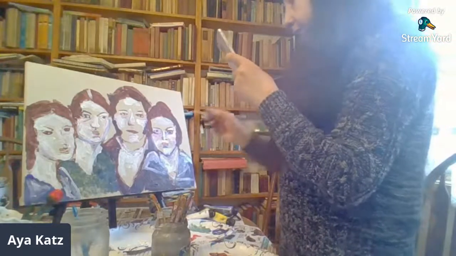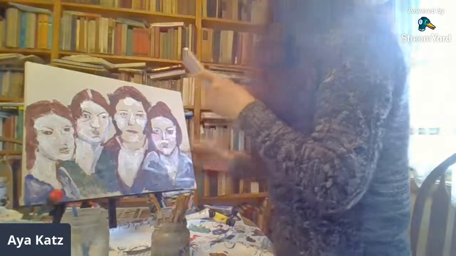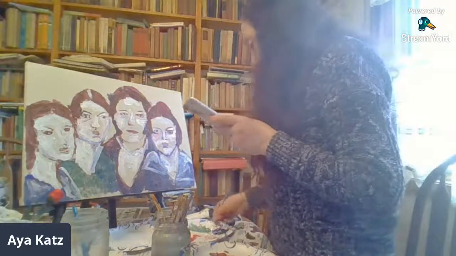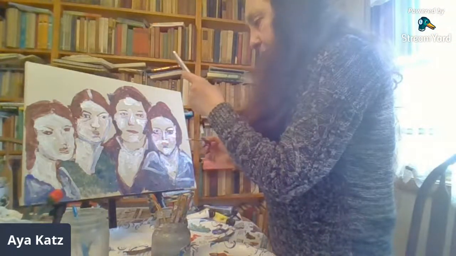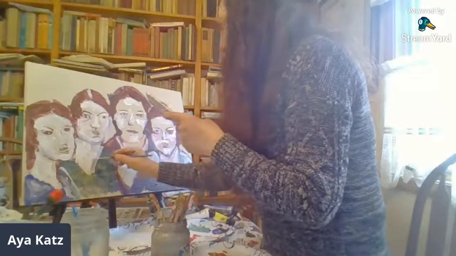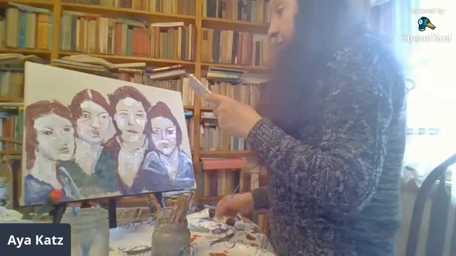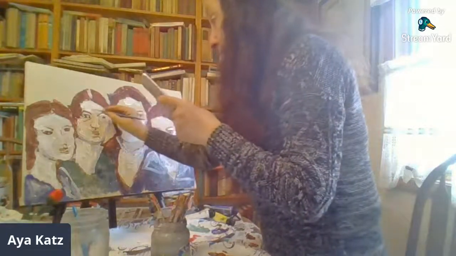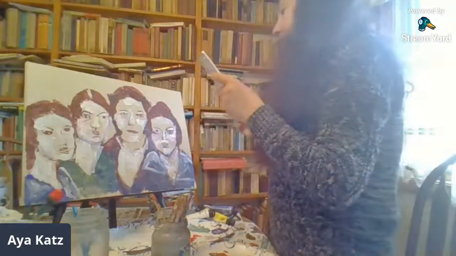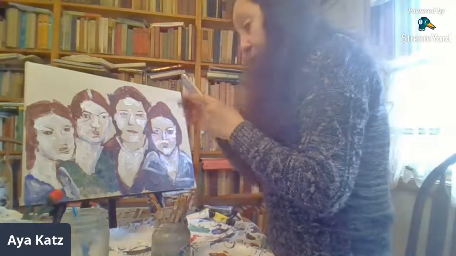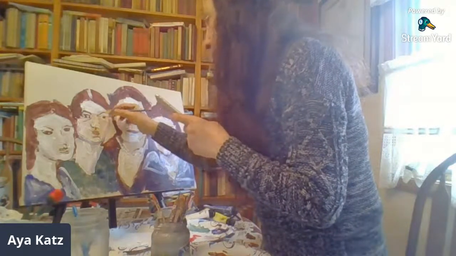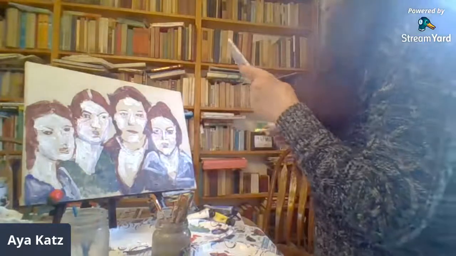You can see that I'm gravitating to wanting to paint Emily here, Emily, and Charlotte there, rather than painting Anne or Branwell, because I'm feeling less familiar with them somehow. So I will make them real later in the game. Right now, I'm trying to make Emily and Charlotte pop out at me so that I can then work on the others.